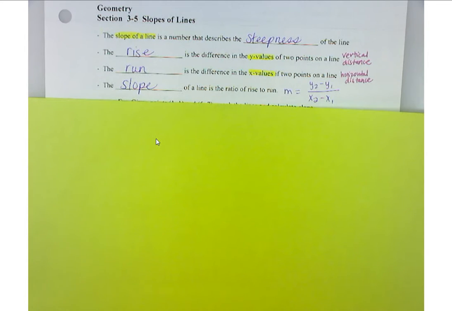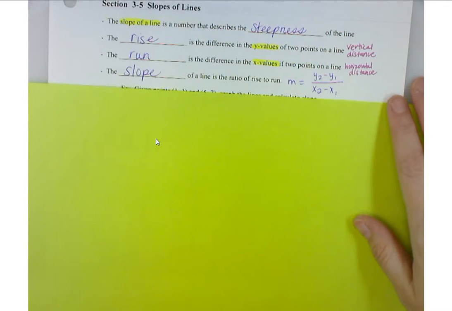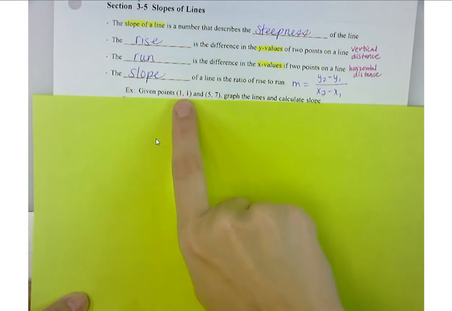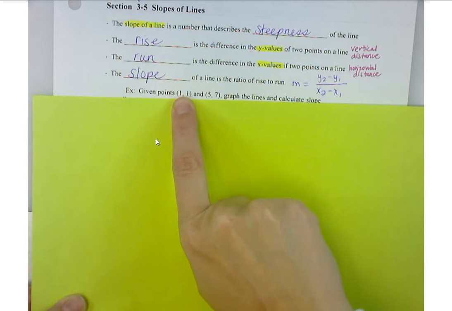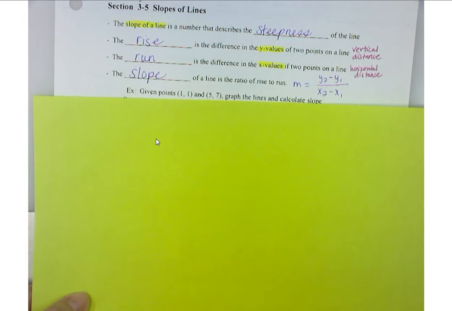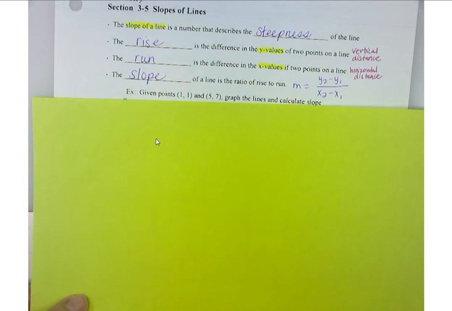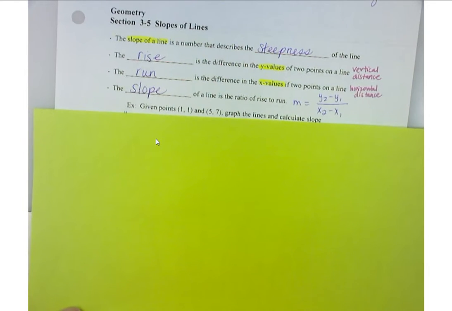And then for our first example, you are given 2 points. You are going to graph the lines and calculate the slope. So if we're going to graph the lines, the first thing we have to do is actually put in our grid. Okay, so we're going to put in our x-axis and our y-axis. So when you're putting those in, keep in mind you have to plot (1, 1) and (5, 7). So think about where you want to put those. So you're going to have to go to (5, 7). You guys can calculate it.